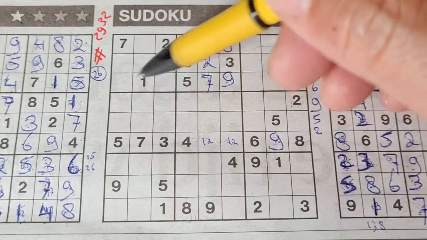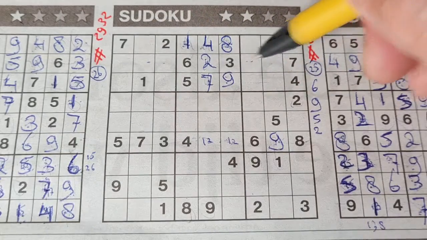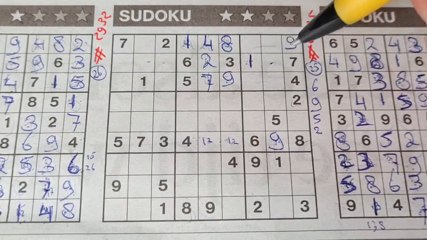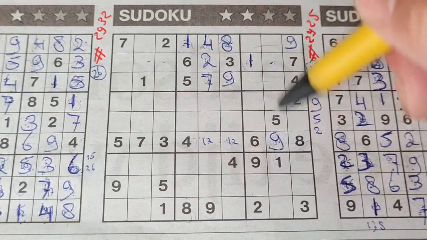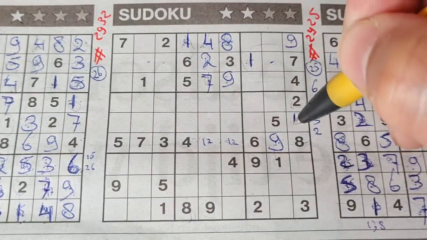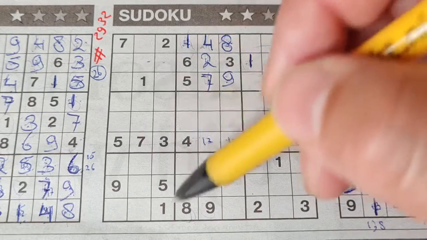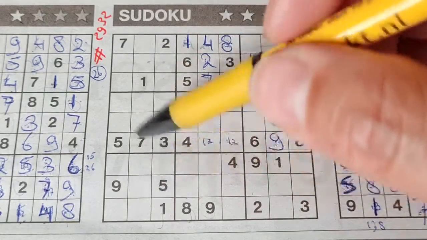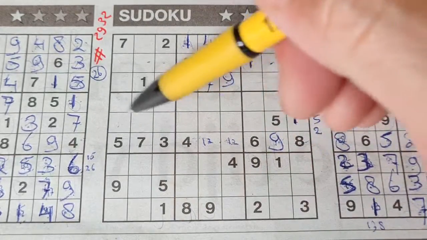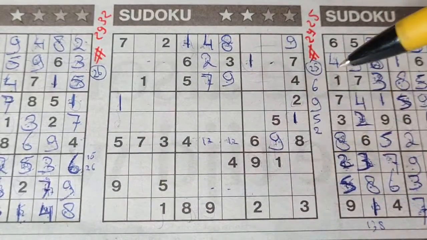1 in the first row, 1 in the third row, so in the row between, the second row, the only 2 places for the 1 should be here or there. We see there 1, no 1 there. 1 should be there. 1 in this column, 1 in the column next. So in the last column, the only place for the 1 should be there. 1 in the third column, 1 in the second column. So in the first column, the only 2 places for the 1 should be here or there. We see there 1, no 1 there. 1 should be there. And now I cannot continue with the 1.